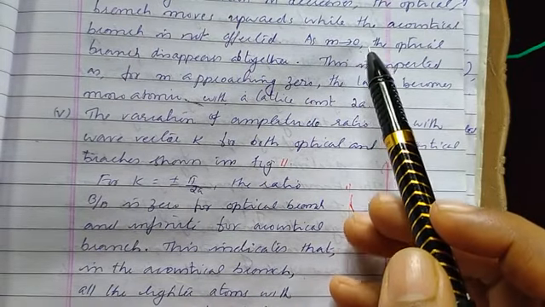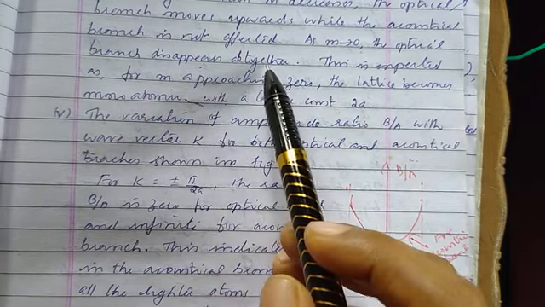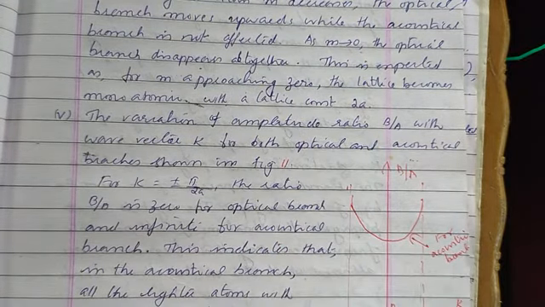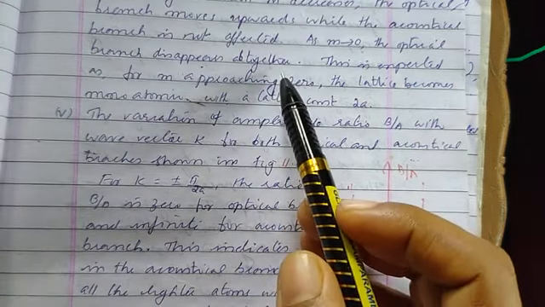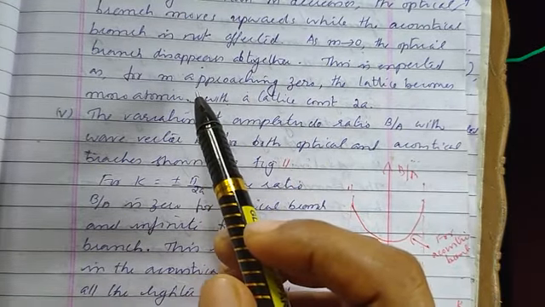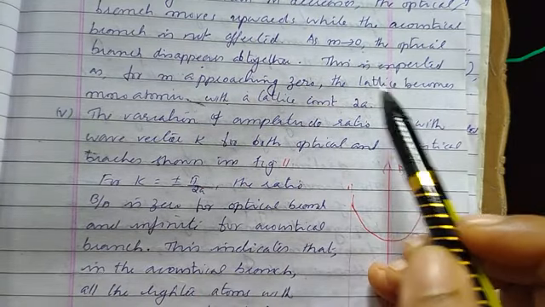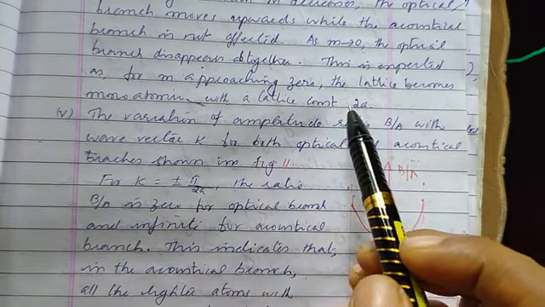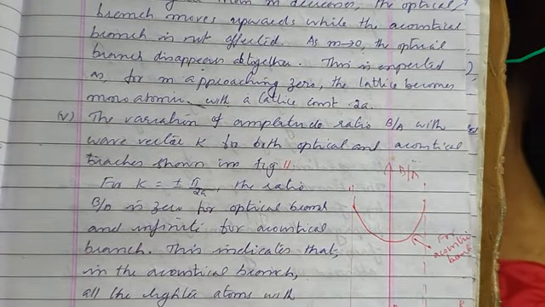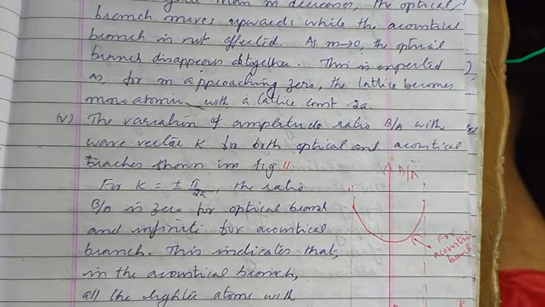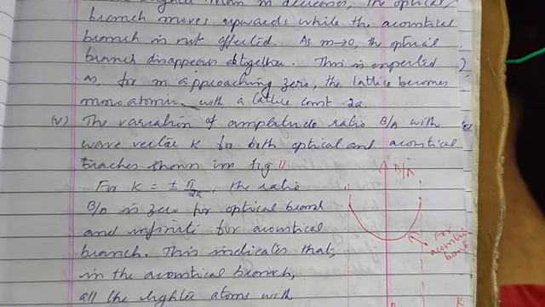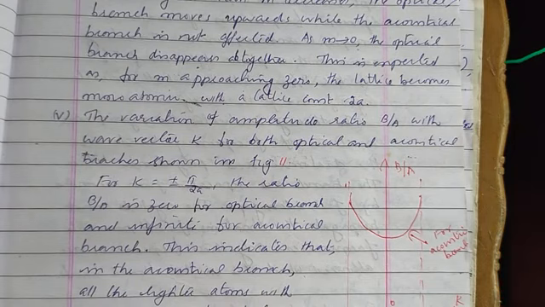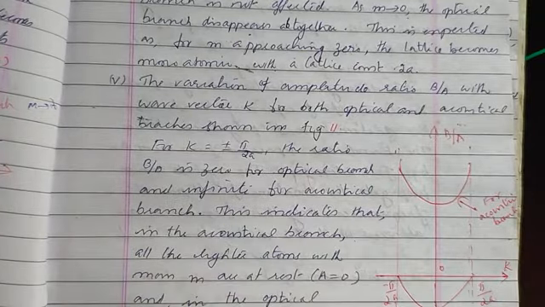When m tending to 0, the optical branch disappears altogether. So when m decreases, this optical branch moves more and more upwards, and when m tending to 0, the optical branch disappears altogether. This is expected as for m approaching 0, the lattice becomes monoatomic with a lattice constant a. This is a case of monoatomic case. That is, small m is completely vanishing, which means only a single atom is appearing. Okay.